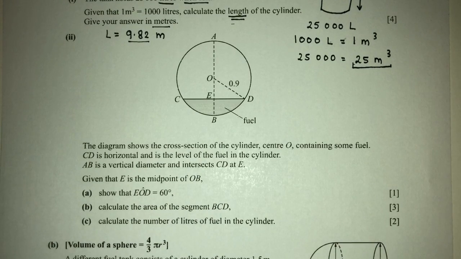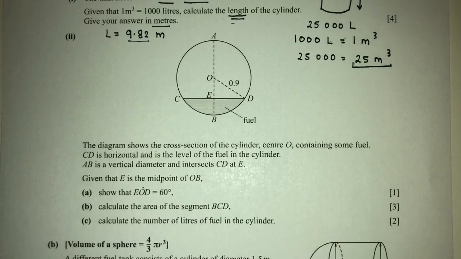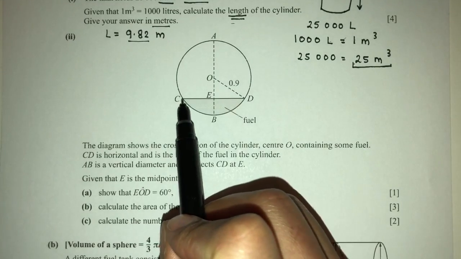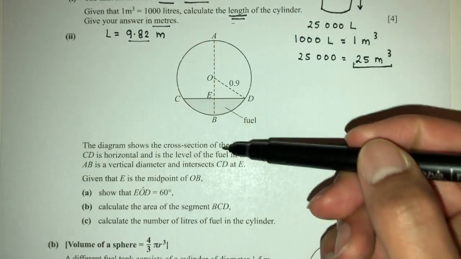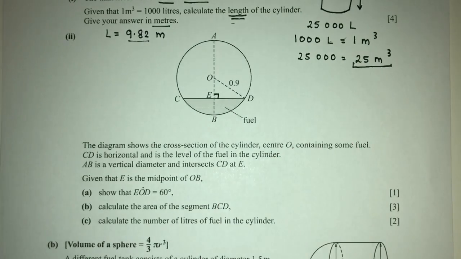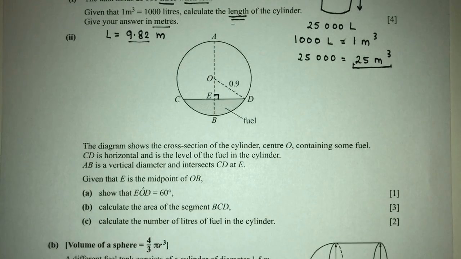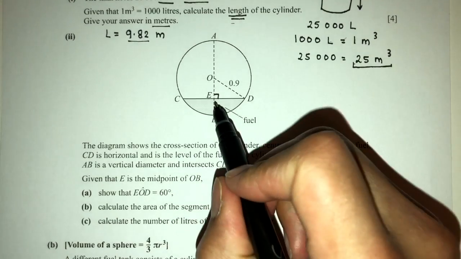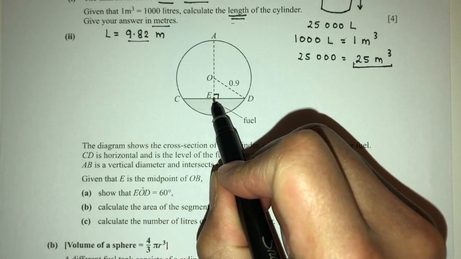Now we have AB, a vertical diameter that intersects CD at E. Because this is horizontal and this is vertical, this will have to be 90 degrees. That's something we can derive from that information. Now, given E is the midpoint of OB.